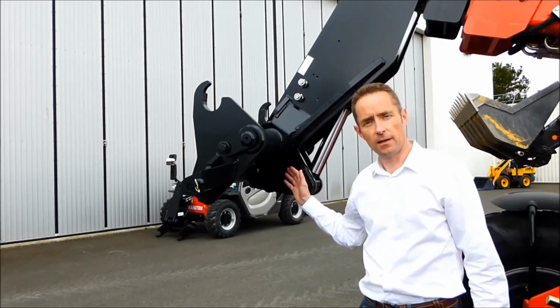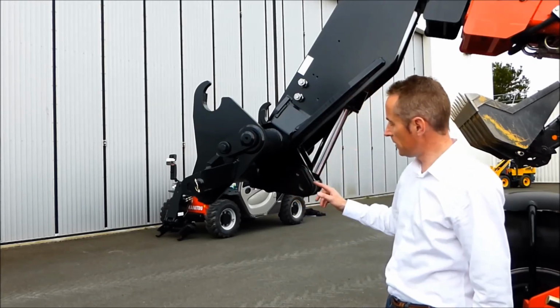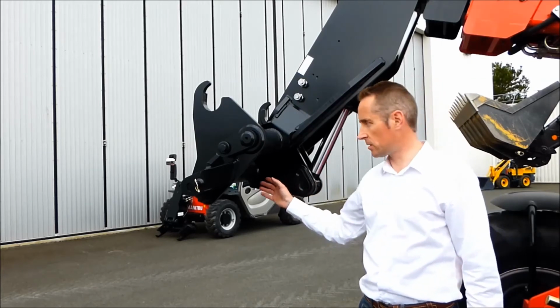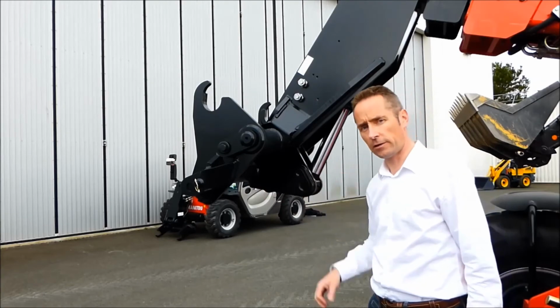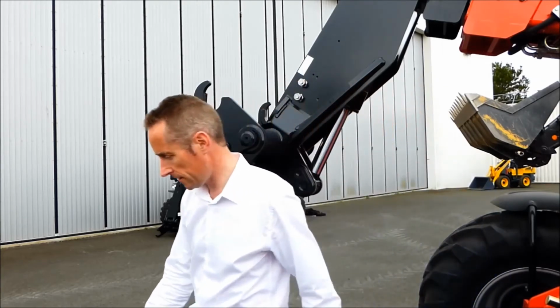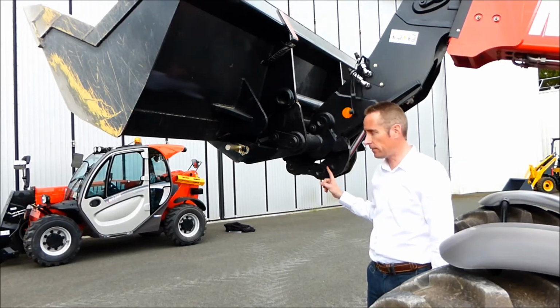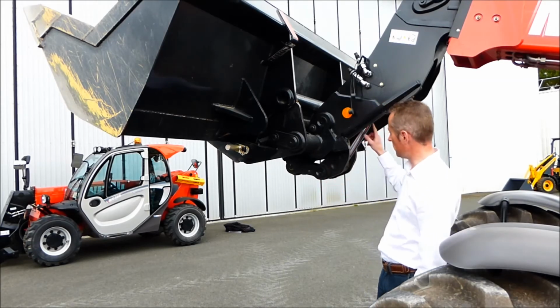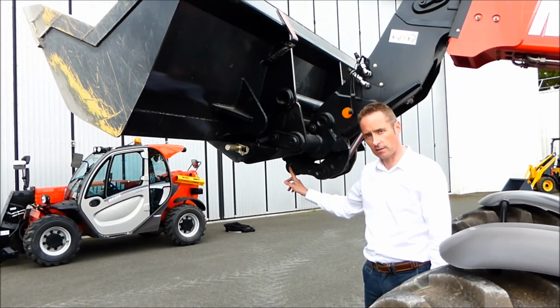Here on the MT 932, so the construction telescopic, you'll notice that the ram is directly connected to the tipping system. There's no intermediate link here. If we have a look now on the MLT-735, so on the MLT-735 you've got this linkage between the end of the ram here and here. So you've got an extra linkage compared to the construction telescopic.